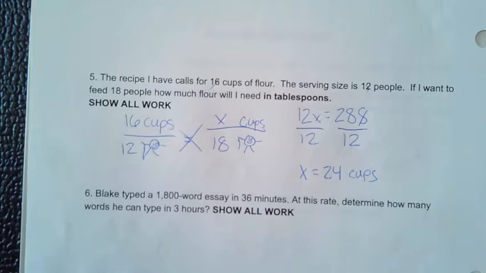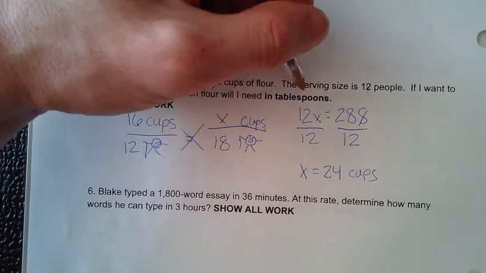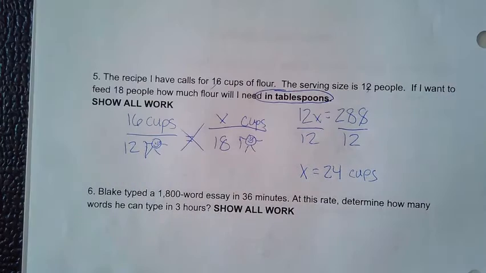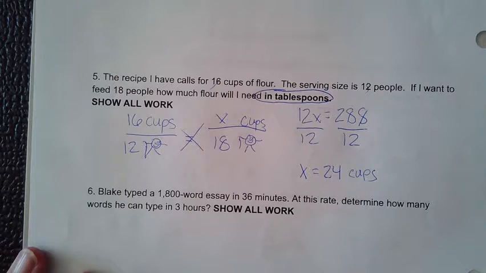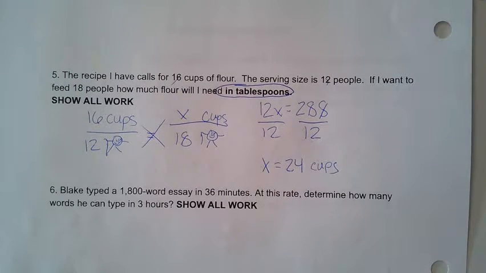I'm done, right? No, because look what it says in bold right here. It wants to know in tablespoons, not in cups. So we need to keep going. Now I'm not going to set up a proportion. I'm going to set up my conversion table. So we might need our conversion sheets out for this one.